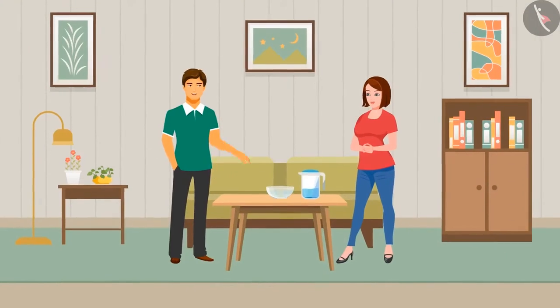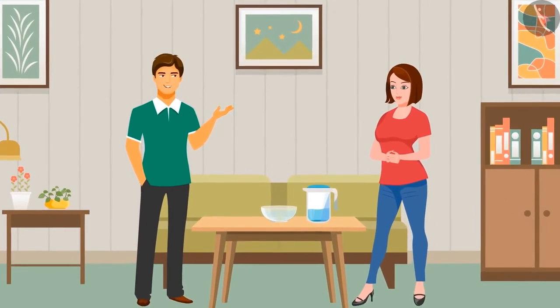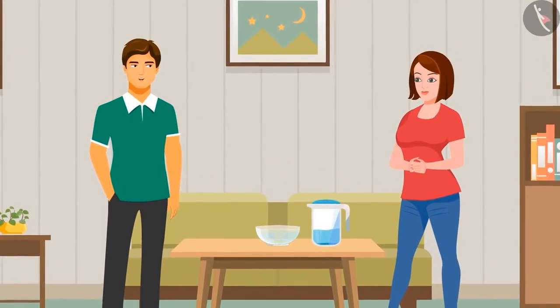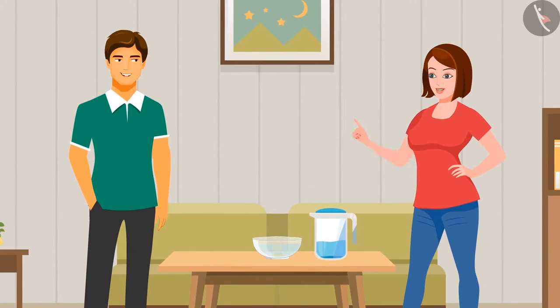Wow, Ayesha, you have explained this topic very nicely. I didn't know that you are a great teacher too. You get it right, Rahul. I want to be a teacher. All right, best of luck. Thank you.